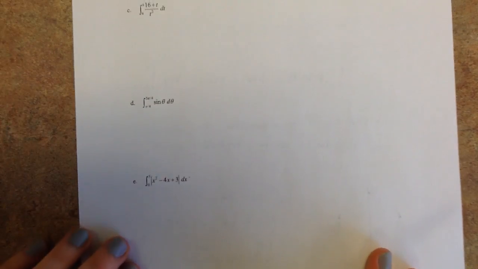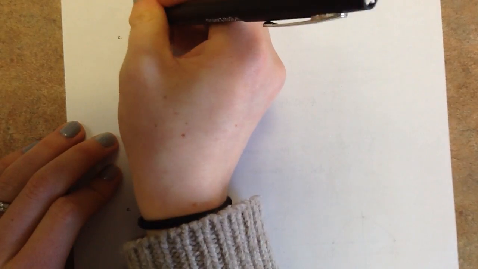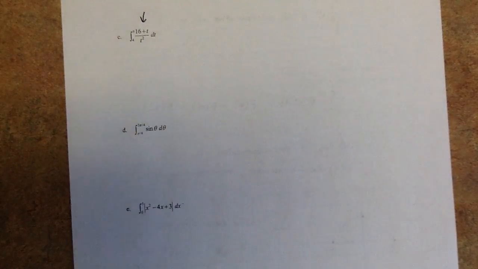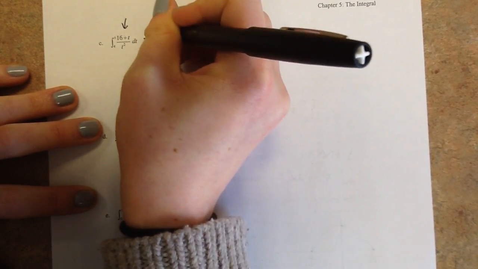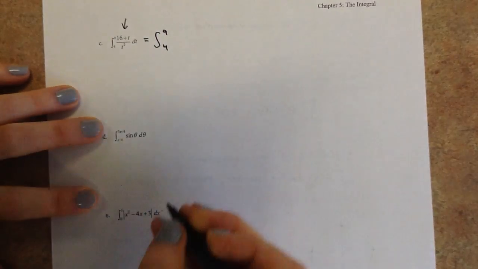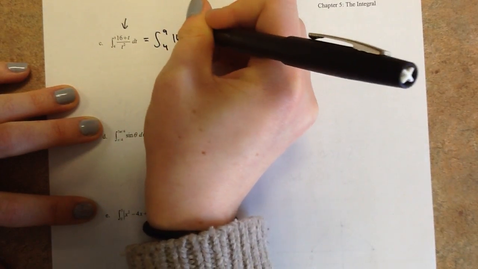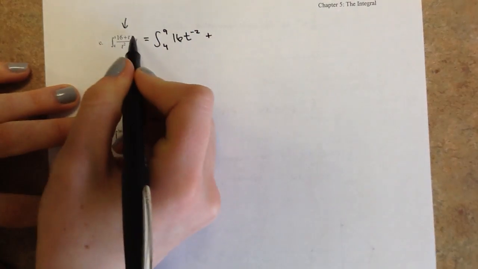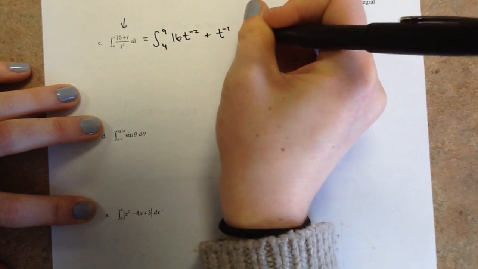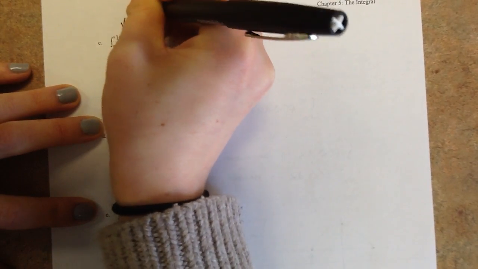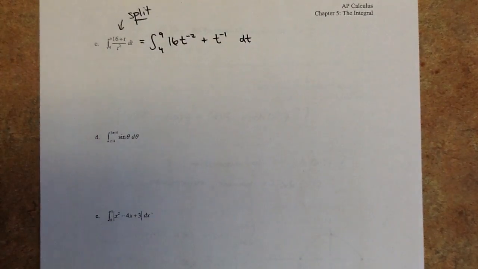Okay, 3 more here. I included this one because people get super freaked out when they see a fraction. They see what looks like a rational function, they're like, we don't know a quotient rule, I don't know how to do this, and you always, always, always forget that you can just split it up into 2 different pieces, okay? So I'm going to write that down for you. This piece you can do 16 over t squared, which is 16t to the negative second. And then plus you can do t over t squared, which is just 1 over t, or t to the negative first. Okay, so split. Just split it up anytime you have a monomial in the denominator.